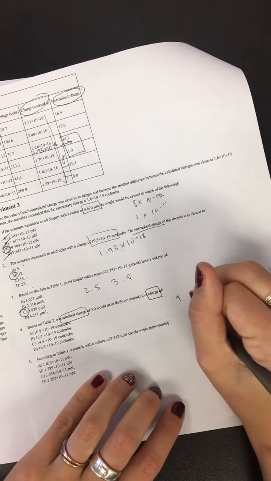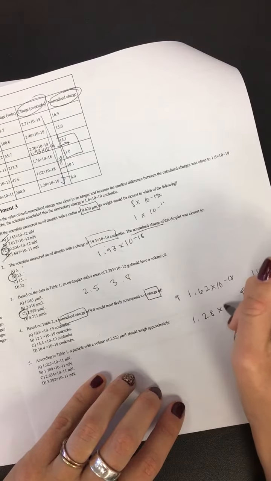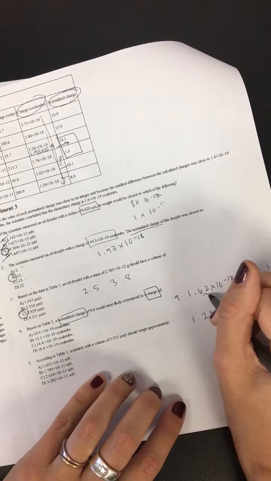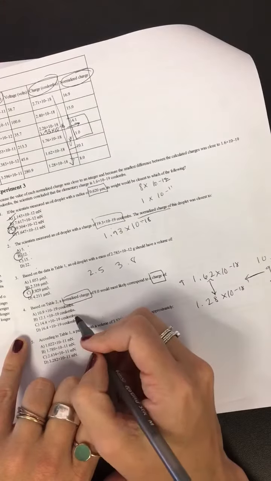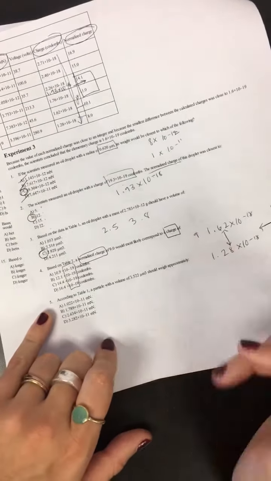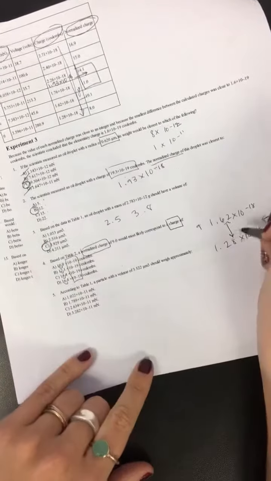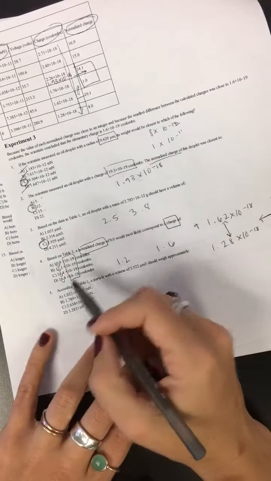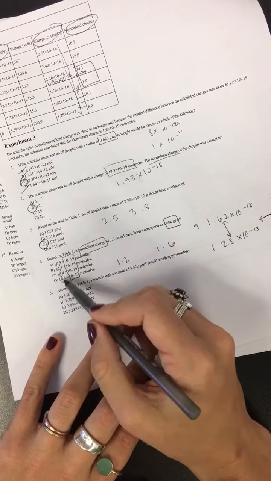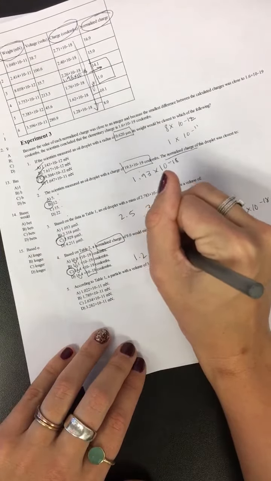So that would be 1.62 times 10 to the negative 18 and 1.28 times 10 to the negative 18, and a number would be in between these two values. All right, now it wants to throw us off, so it gives us the answer in 10 to the negative 19, and that's why this is confusing. All you need to do is bring this decimal over 1 point. So we need between 1.2 and 1.6. And what do we have? 1.2, 1.6, that's going to be C, because that one is 1.4.